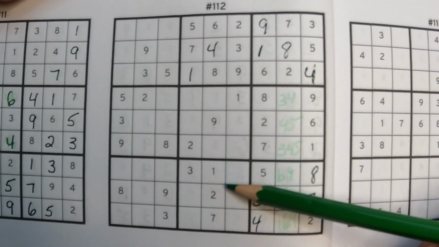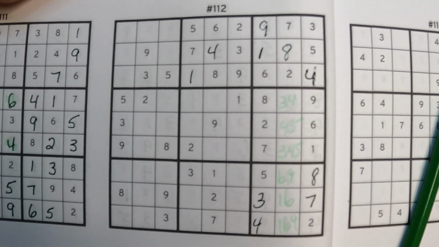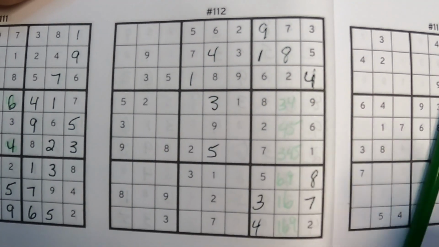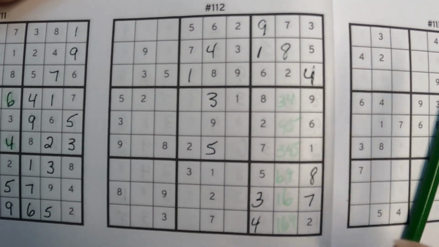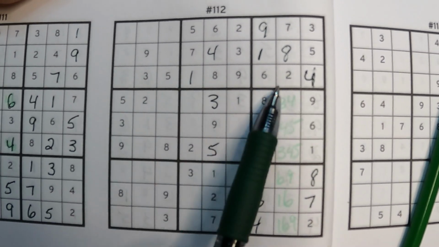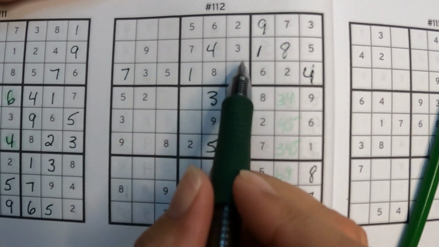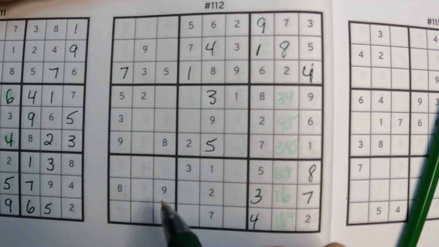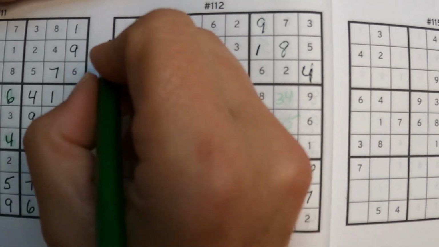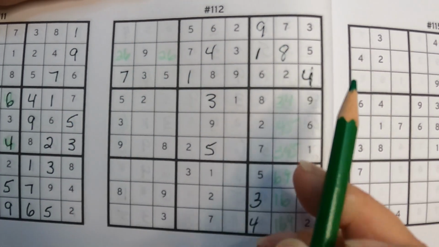If we look at this column, looks like we're missing a 3 and a 5. We've got a 5 here, so 3 and 5. If we finish out this row, we've got 1, 2, 3, 4, 5, 6. We're missing a 7. For this row, we're missing a 2 and a 6. And I don't see any help. So 2, 6, 2, 6.